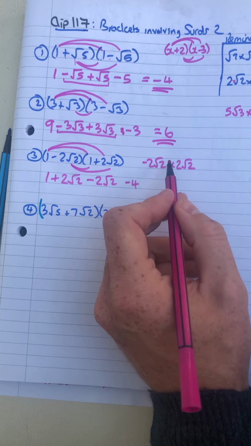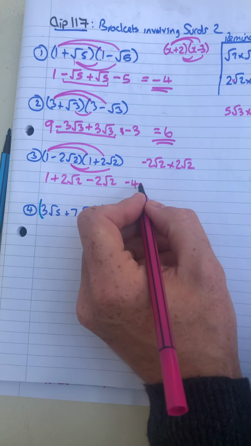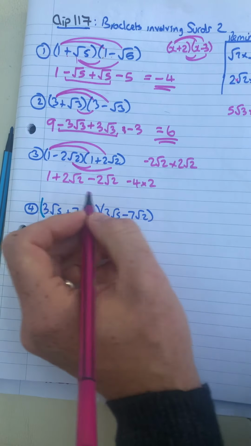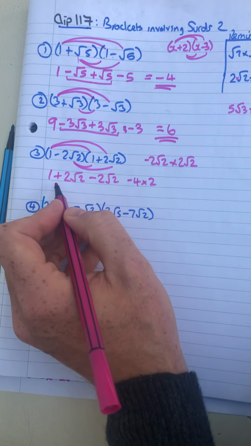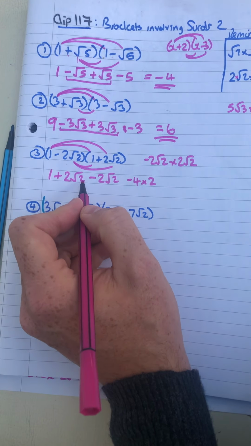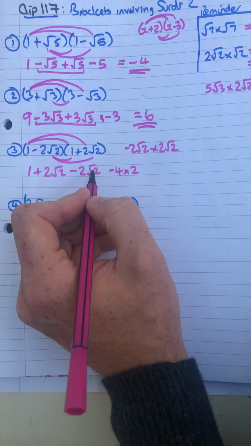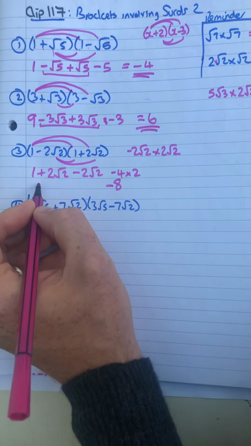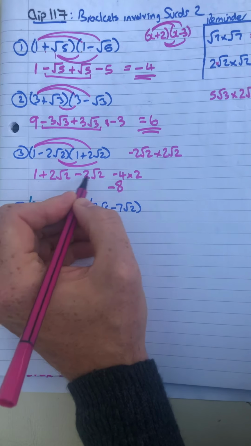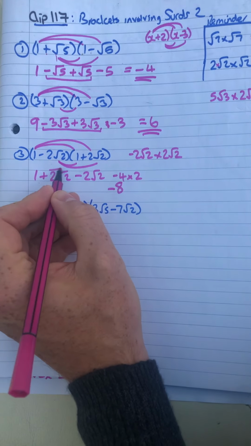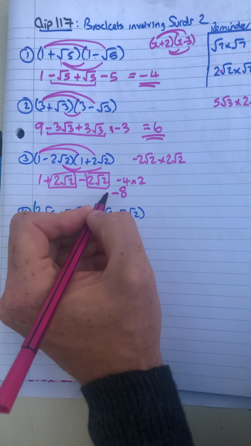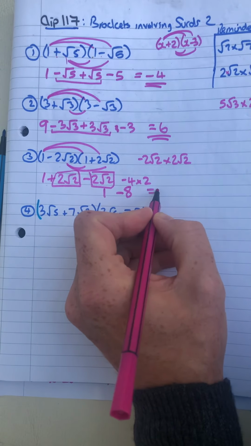And then root 2 times root 2 is 2. So that becomes minus 8. So you've got 1 plus 2 root 2 minus 2 root 2 minus 8. The root terms disappear because that's plus, that's minus, and they're the same term, just like the other two. And then you've got 1 take away 8, which is minus 7.